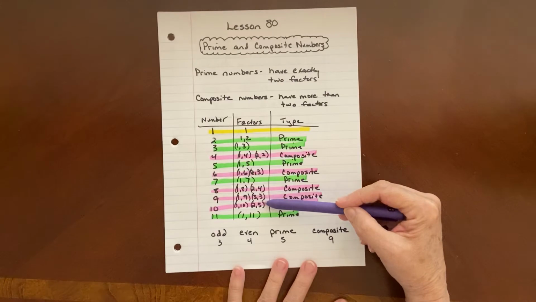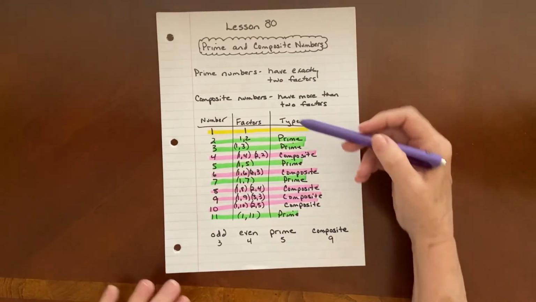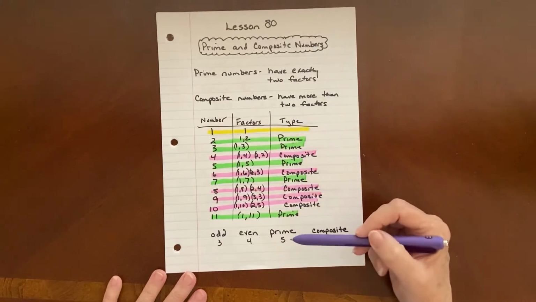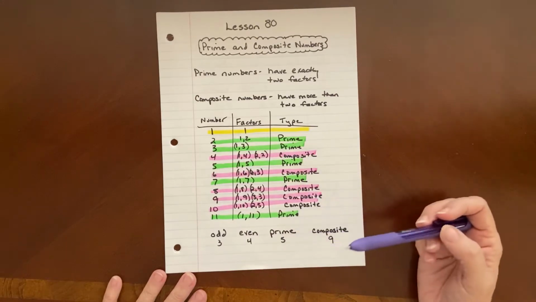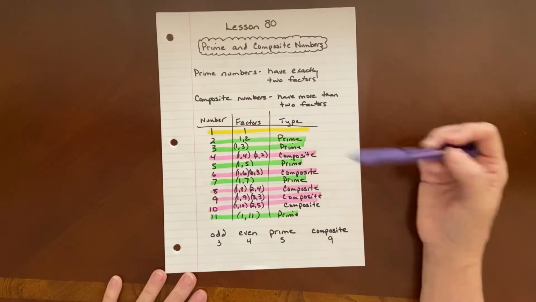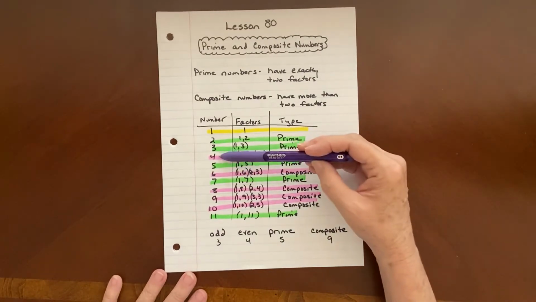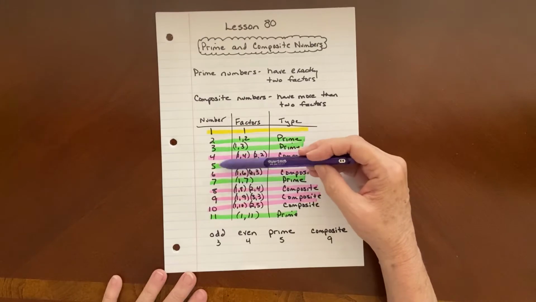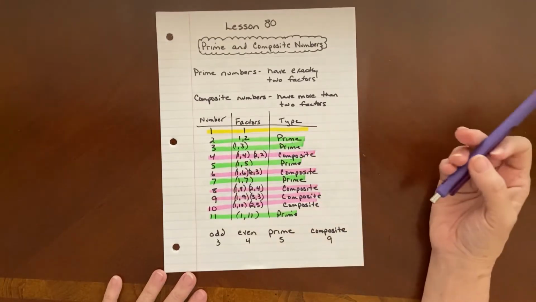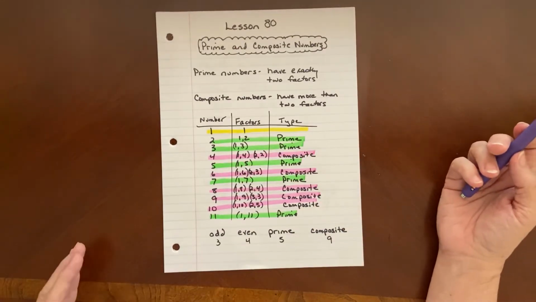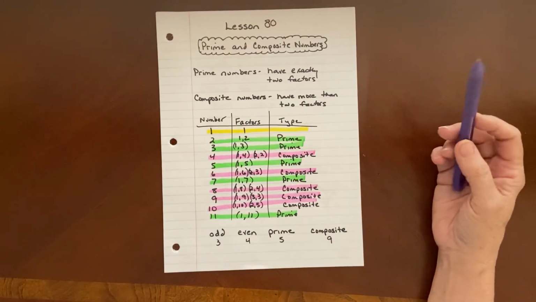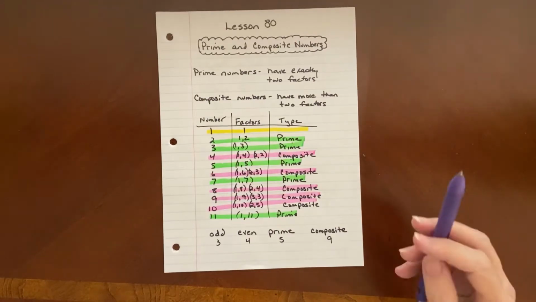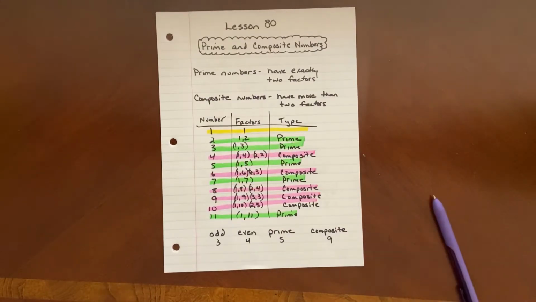Composite, composite, composite, prime. So looking at this list, you notice that almost all of the prime numbers are odd, except for 2. Because all of these even numbers, 4, 6, 8, 10, can be divided by 2. So when you're thinking about prime numbers, you can rule out all the even numbers except for 2. Okay, so we'll think about that a little bit more.